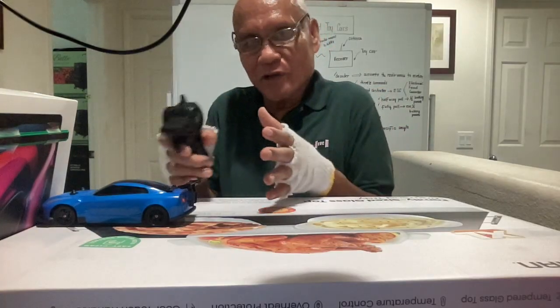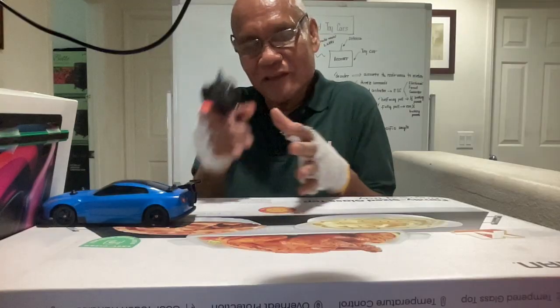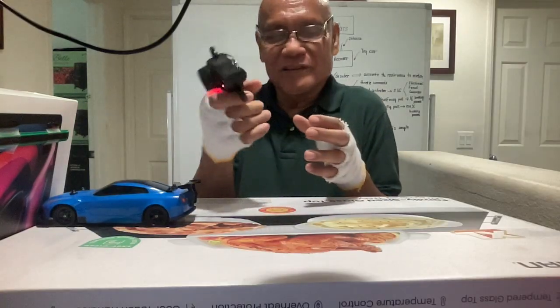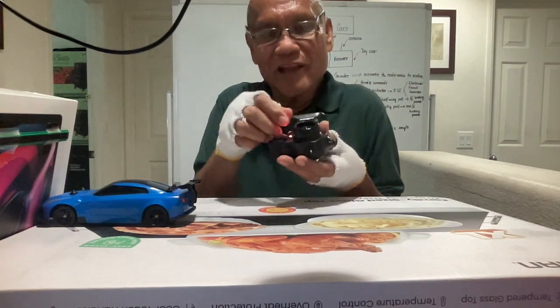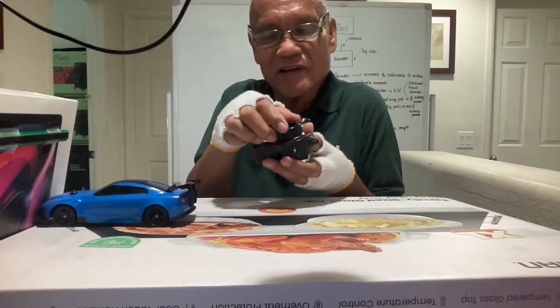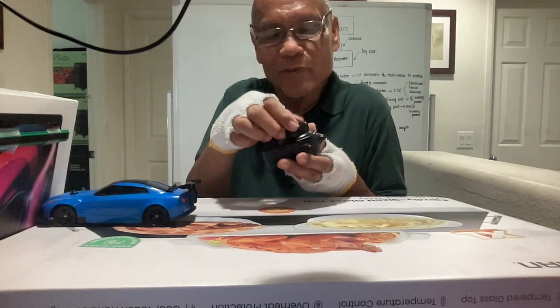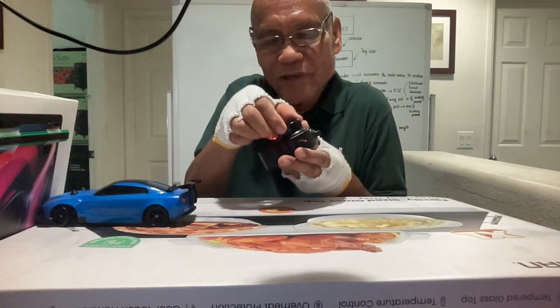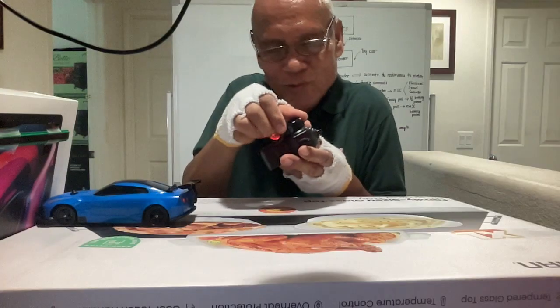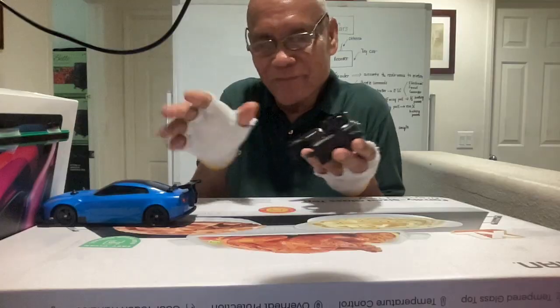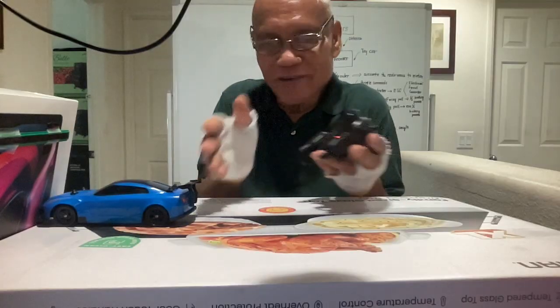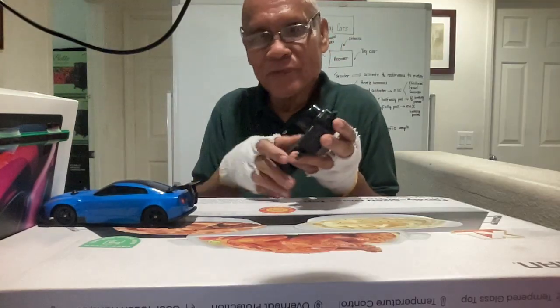How fast the toy car will operate depends on how hard you depress the button or the triggering mechanism over here. For the left and right turns, it has a wheel over here. Right, you go like that; left, you do like that, while you're depressing the forward or backward. But I could not show you the left turn here. It might drop off the table.